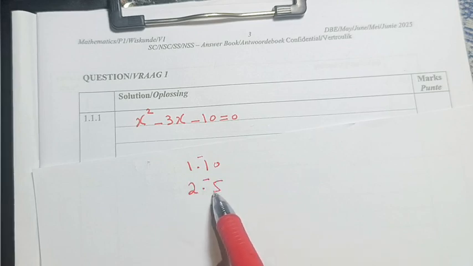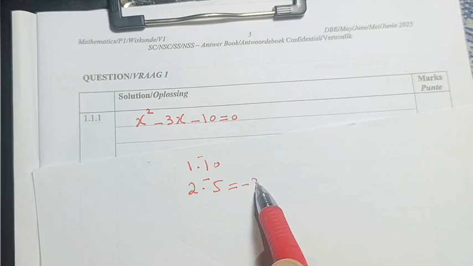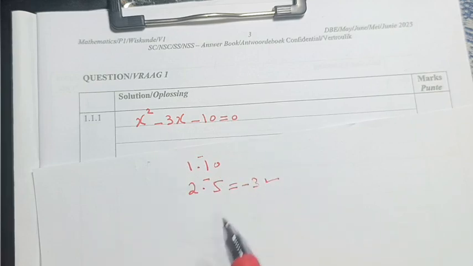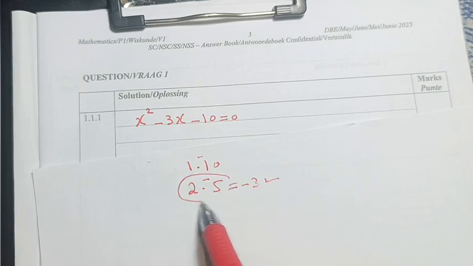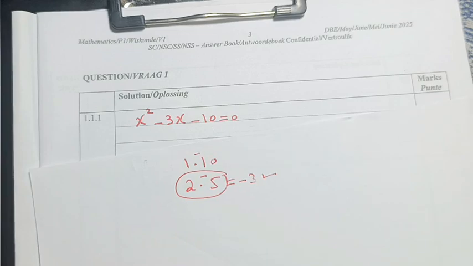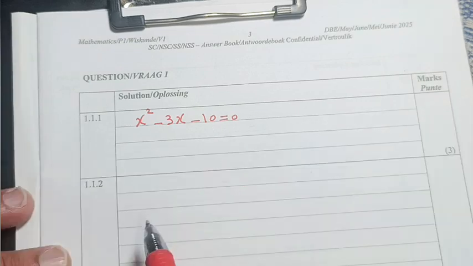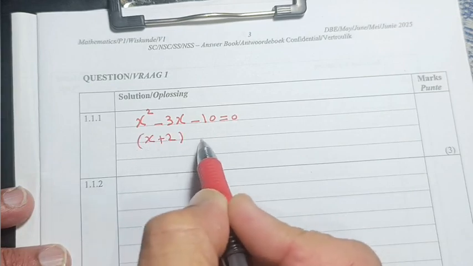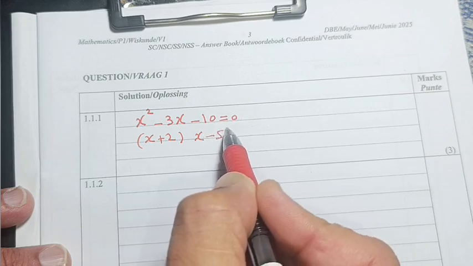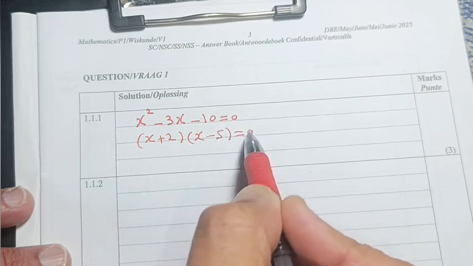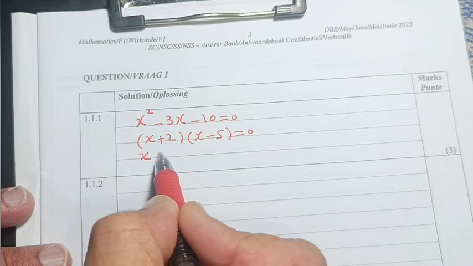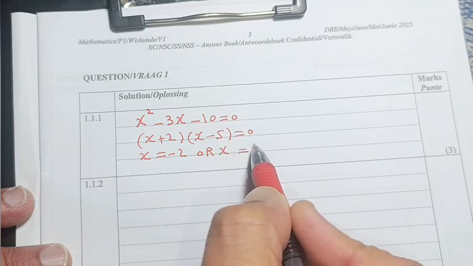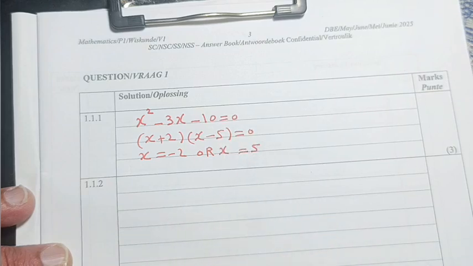If I add these two, the answer is negative 3, which satisfies the middle term. So these are my factors, and I'm going to use these two: (x + 2)(x − 5) = 0. Solve for x: x is equal to negative 2, or x is equal to positive 5. This is my final answer.